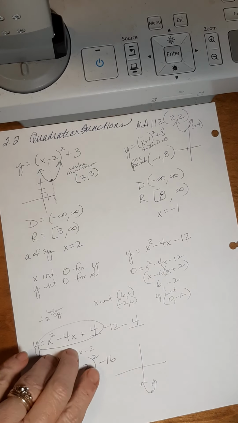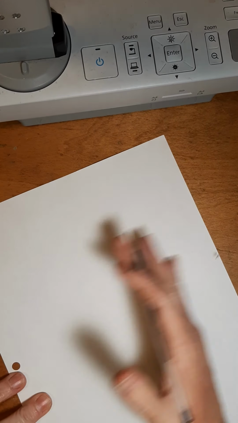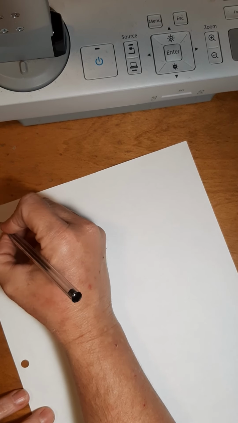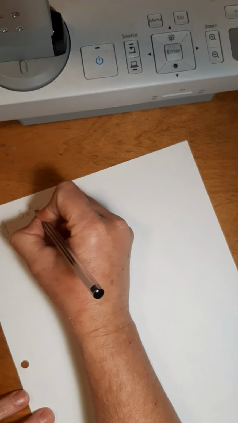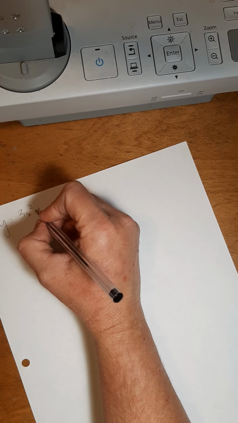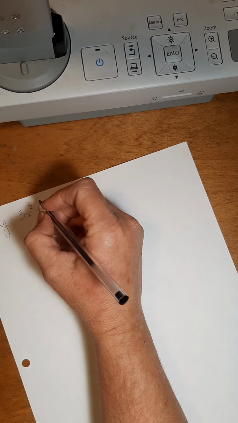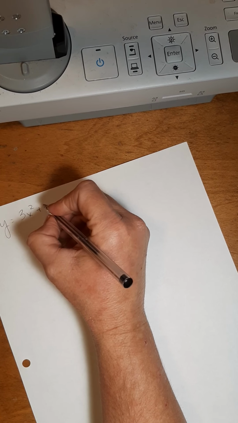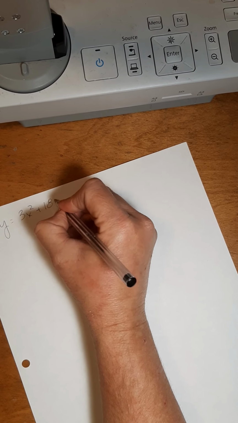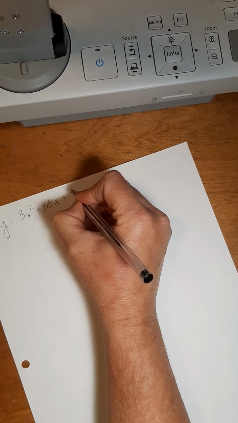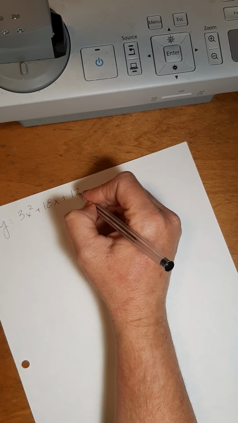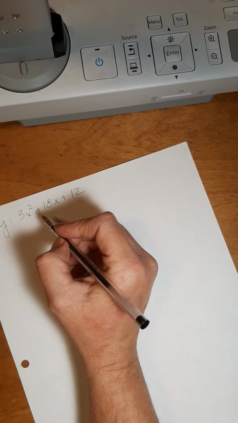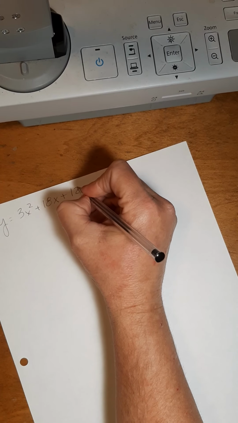Let me do one more, complete the square, and then I'll show you a formula that you can use if all you want is the vertex and you don't want to graph it. Let's say 3x squared plus 18x plus, let's say 11.